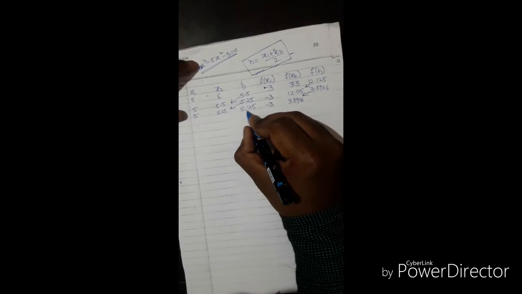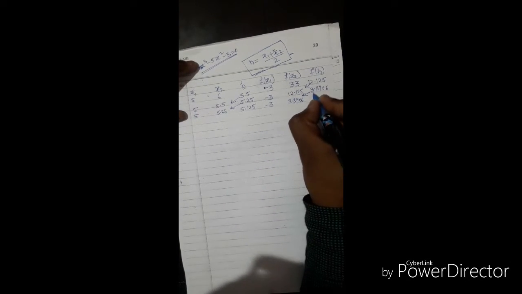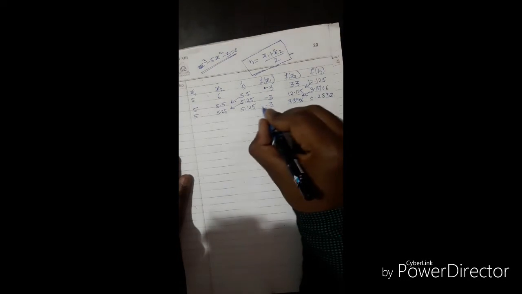Using this h we will find f of h, that is 0.2832. Okay, by using this formula, we will find f of h.